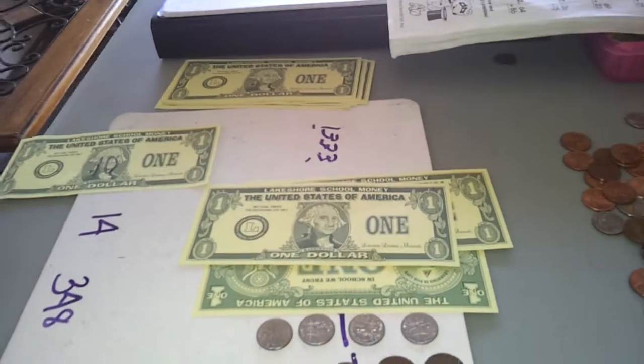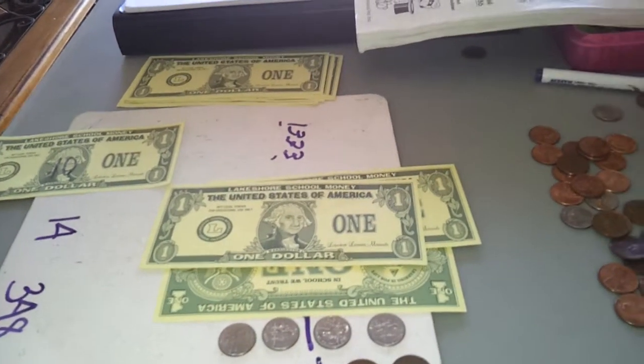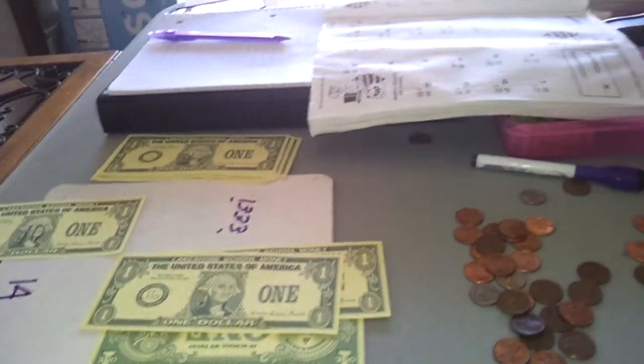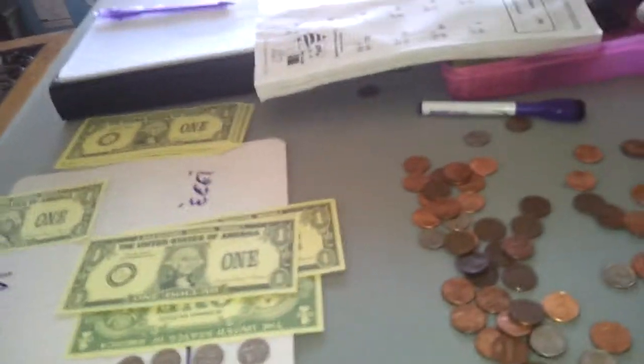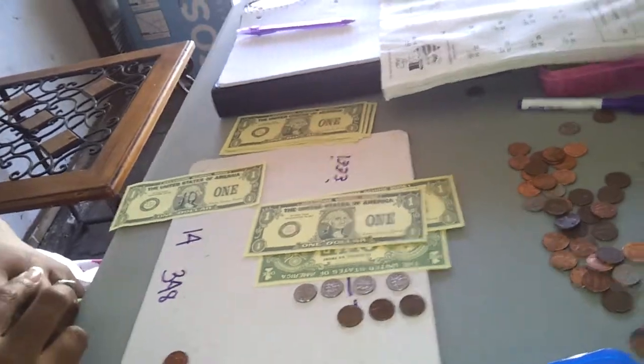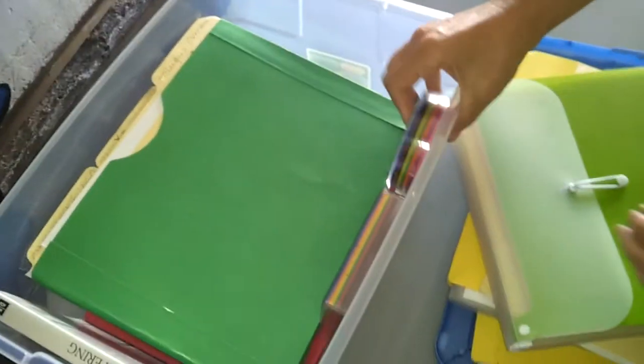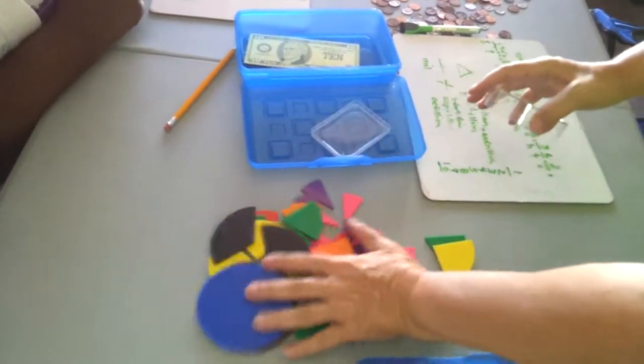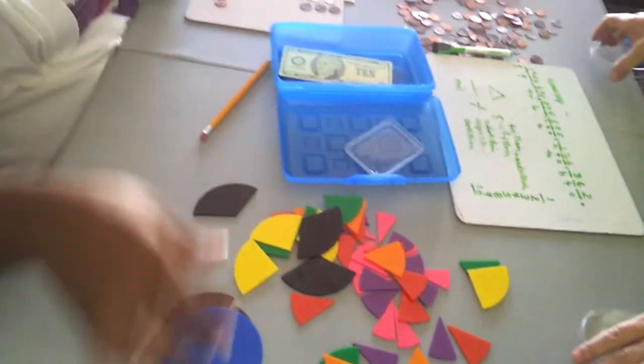I've also found it becomes much easier when you deal with fractions, because we start back with show me one. And no, I'll show you. Squares or circles? Circles. Show me one.